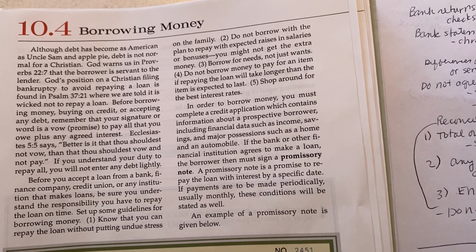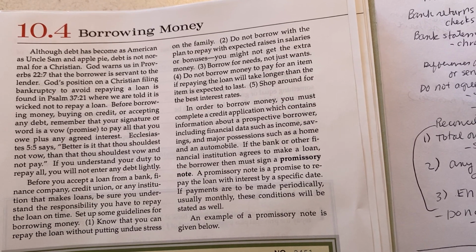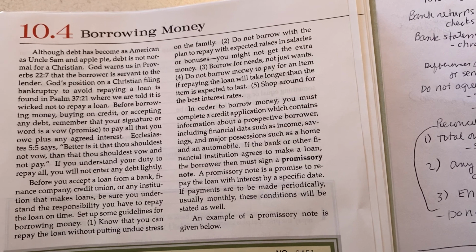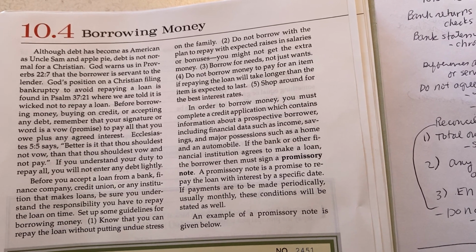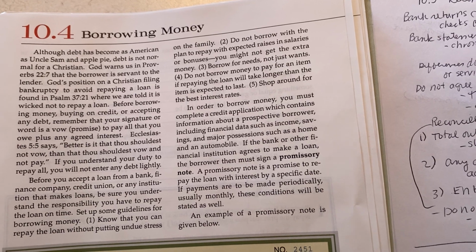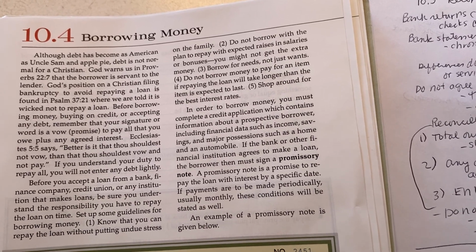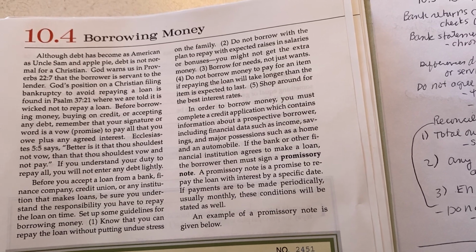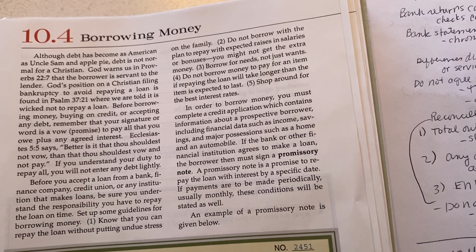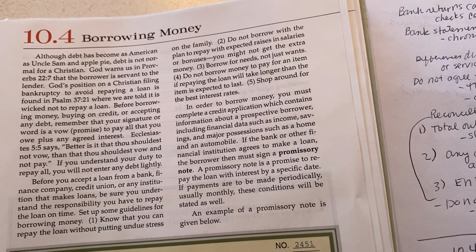Before borrowing money, buying on credit, or accepting any debt, remember that your signature or your word is a promise to pay all that you owe, plus any agreed interest. Ecclesiastes 5:5 says, better is it that thou shouldest not vow than thou shouldest vow and not pay. If you understand your duty to repay, you will not enter into any debt very lightly.